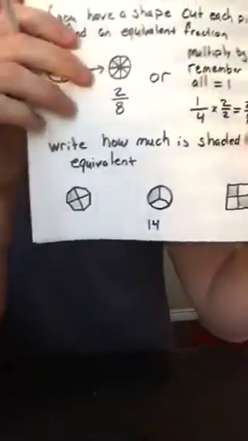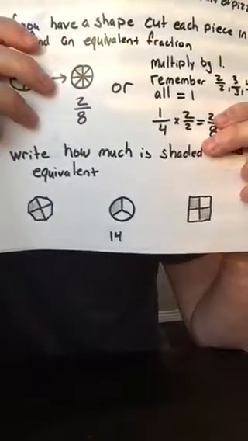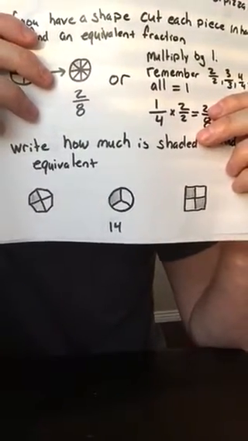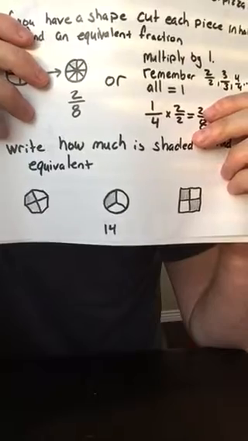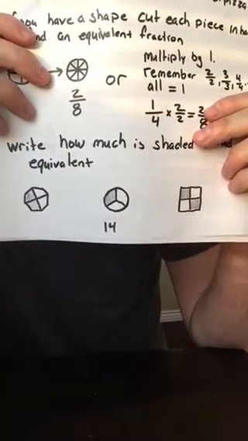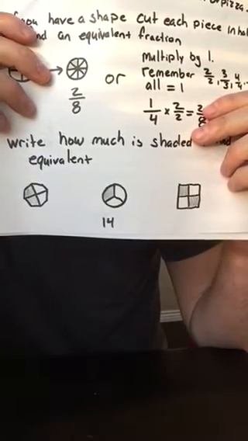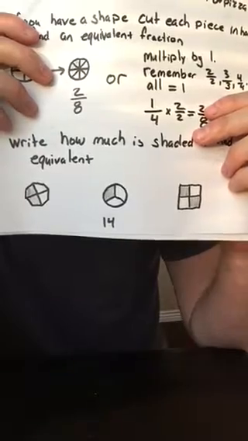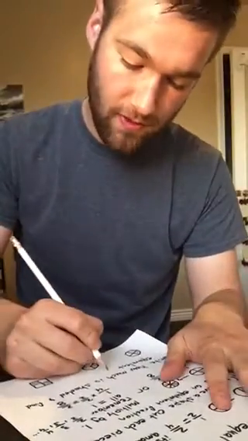Okay, so let's look at one together. Let's do this one right here in the middle. So first, you would need to tell me what fraction of the circle is shaded. Yep, 1/3. Right, 1 section is shaded, and there are 3 sections in the whole. So we've got 1/3.